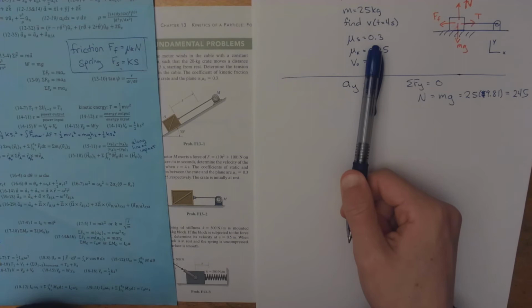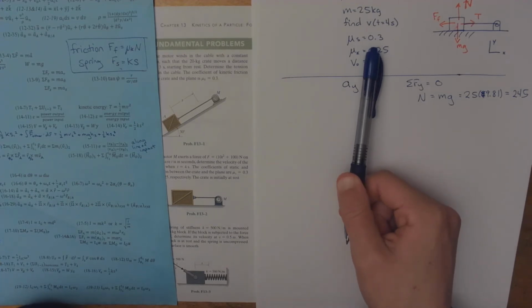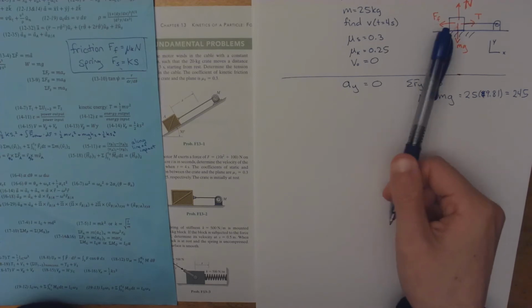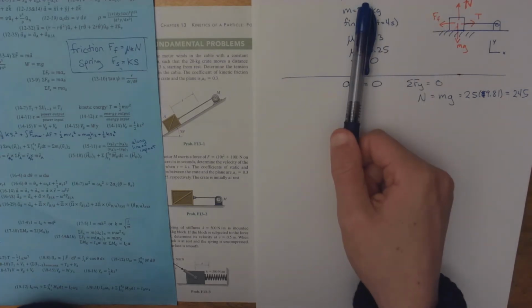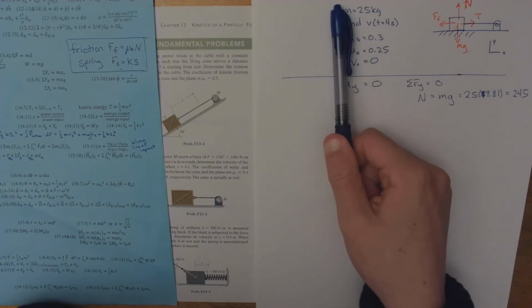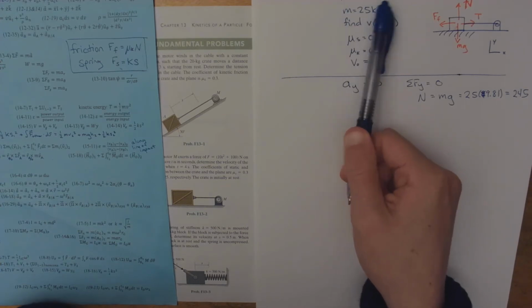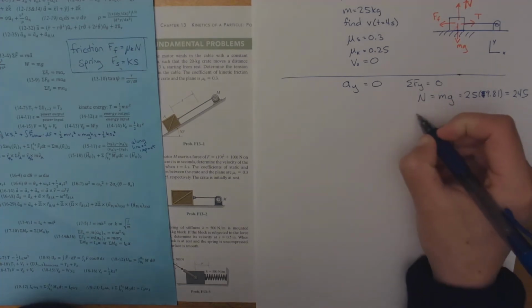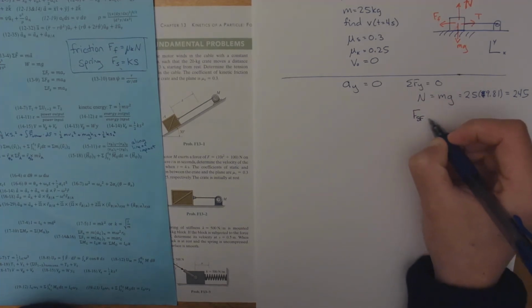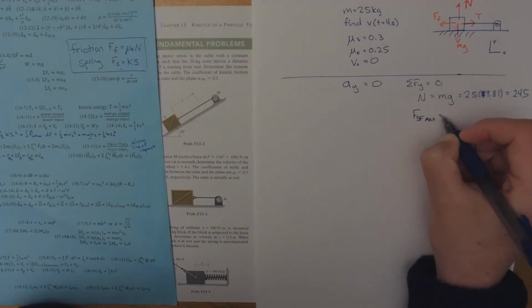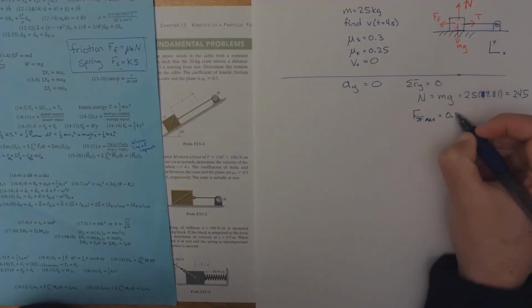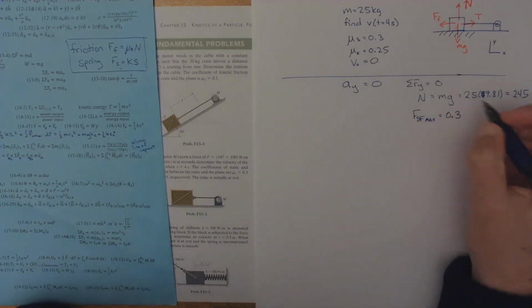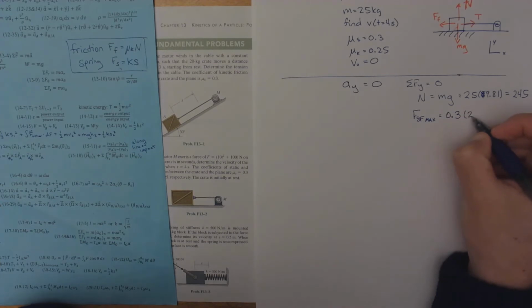They gave me the coefficient of static friction and the coefficient of kinetic friction. I only need static friction if the crate isn't moving to begin with, but before the crate moves, it has to overcome the static frictional force. When time is equal to 0, the tension is equal to 100. So let's figure out the maximum value for the force of static friction, which we get from the coefficient of static friction times the normal force, which is 245.